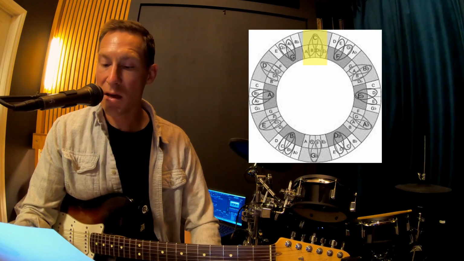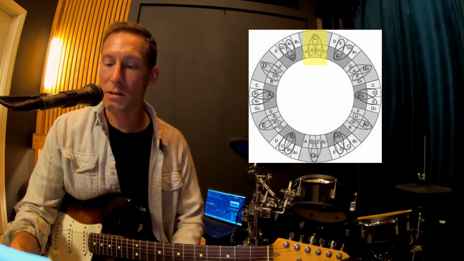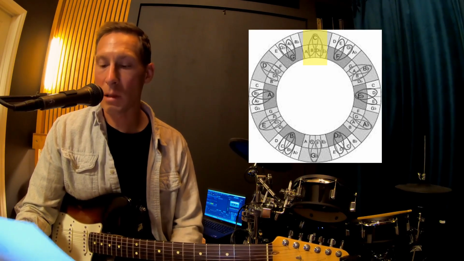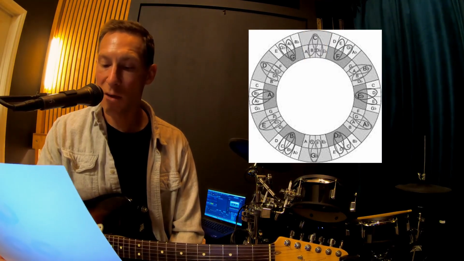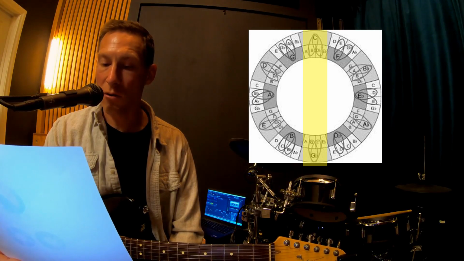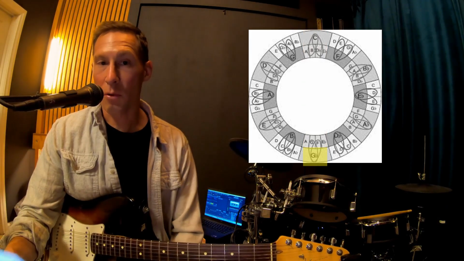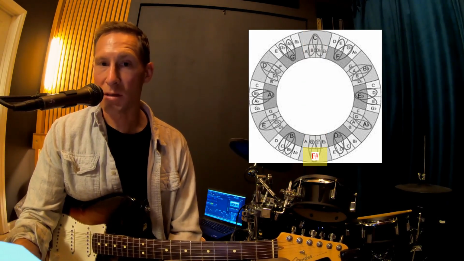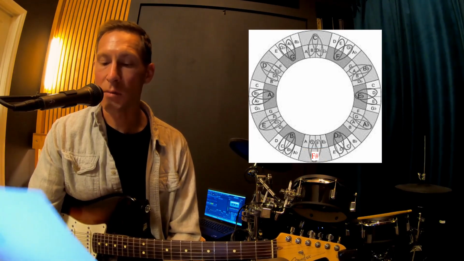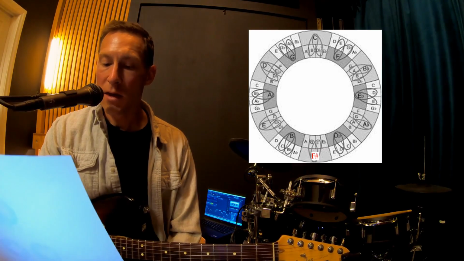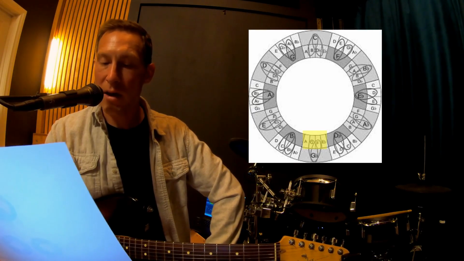We see that C is flanked on the bottom by its chromatic relative notes, so notes that are closely related to it. B to C is a half step, C to C sharp is a half step. If we look directly down, directly across from C on the outer circle, we get F sharp. We already identified that F sharp is that tritone that divides both halves of a C major scale evenly. If we look across on the inner concentric circle from C, we get F.